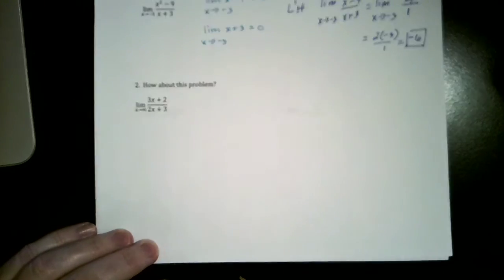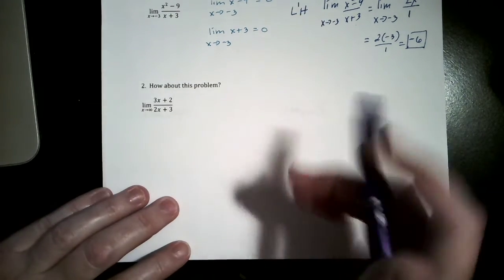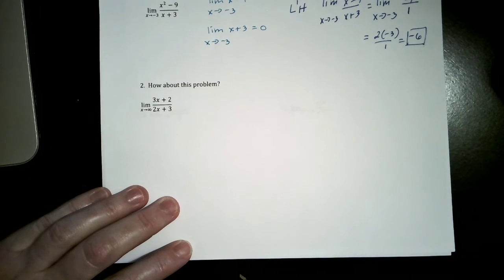Okay? Okay, let's see if we can squeeze one more in before I have to go to a new video. I kind of like this purple. This purple worked nicely.